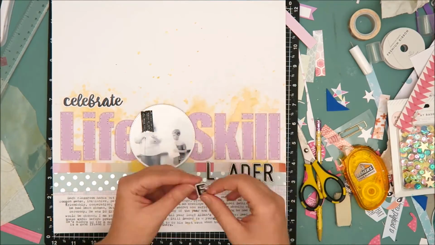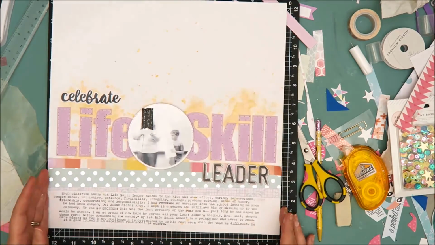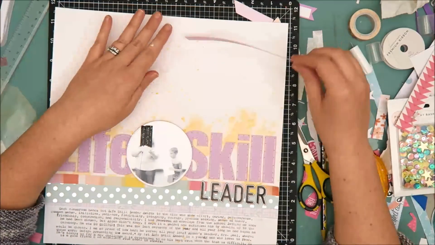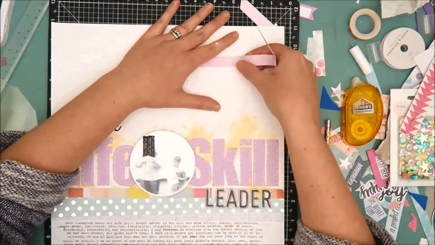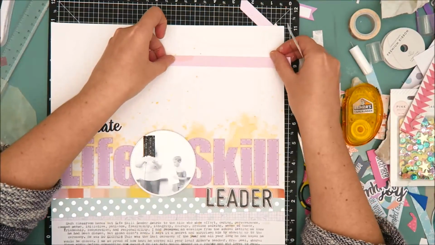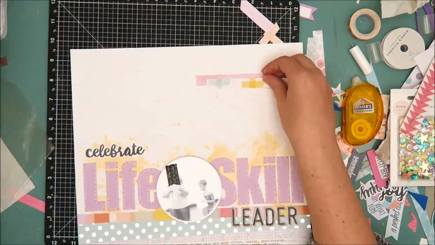I've added the word celebrate to the top left hand side of the layout, and that is an exclusive die cut that is included in the Project Life kit. I've also added the word leader to the bottom right hand side of the title using the black thickers that are included in the main kit. Now I've moved back to the top right hand side of the layout, just trying to figure out how I want to arrange this cluster.